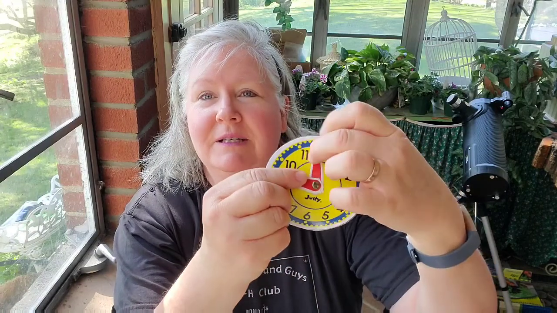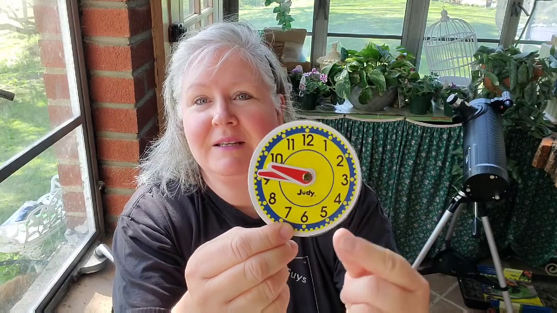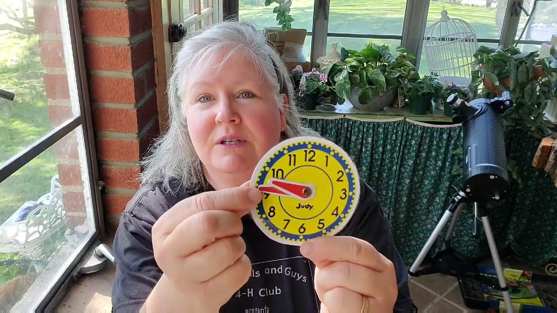All right, so let me get my little Judy clock. What's this one called? Quarter past. What's this one called? If the minute hand was down here, this is called half past because it's half of the clock. And if the minute hand is up here, what's that one called? Quarter till. So we have quarter past, half past, quarter till. All right, so that's how we're going to be telling time today. We're going to say quarter past, half past, quarter till. Practice telling time to those quarters.